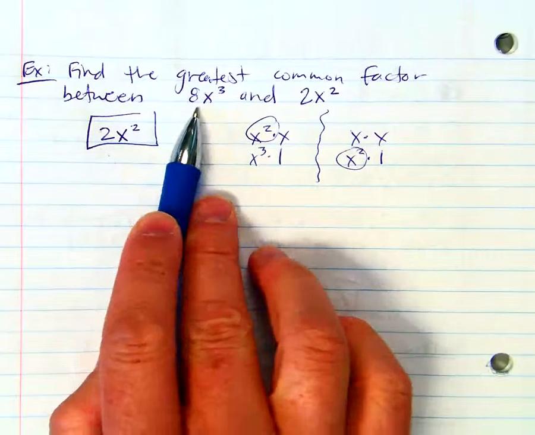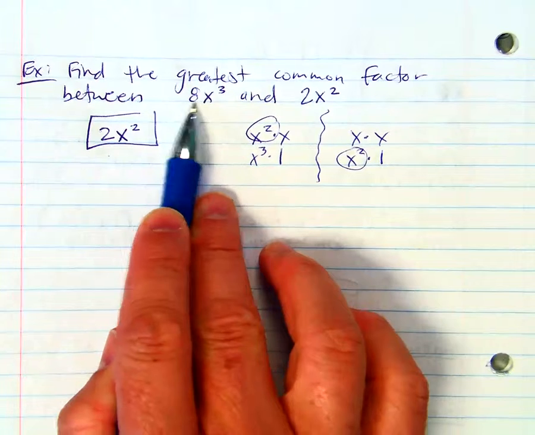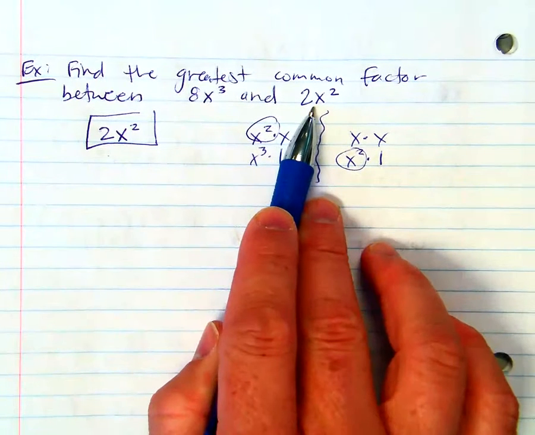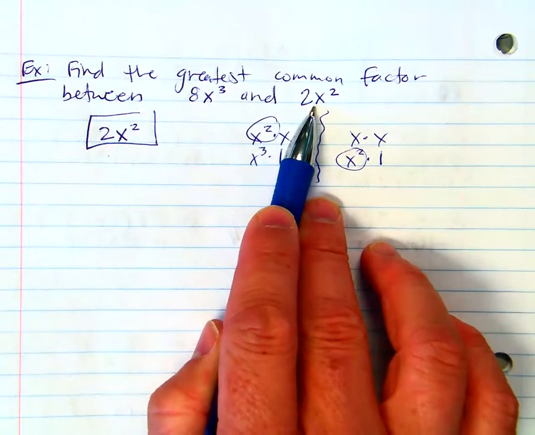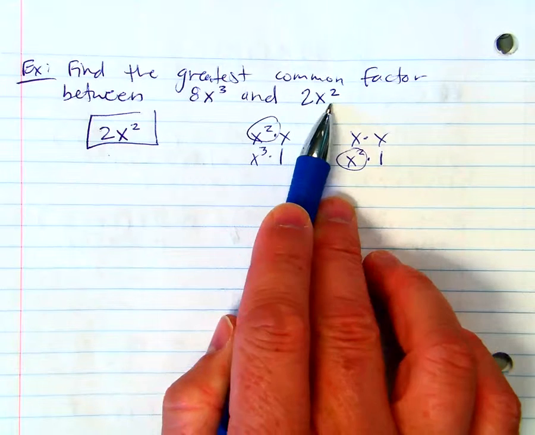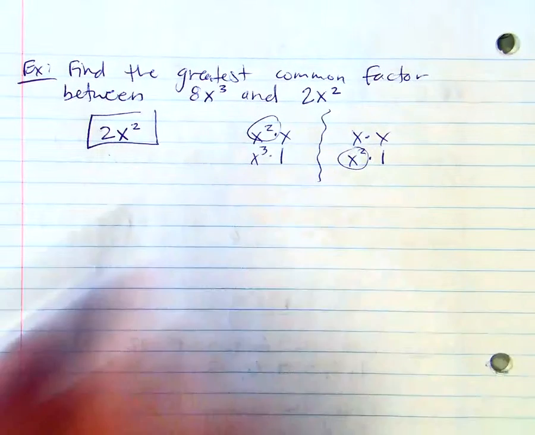It definitely goes into this, 2x squared times 4x. It definitely goes into this because it is this. So what we actually have found is that 2x squared goes into 8x to the third.